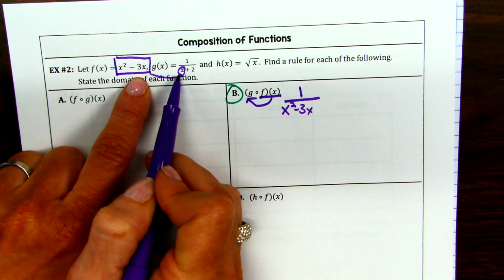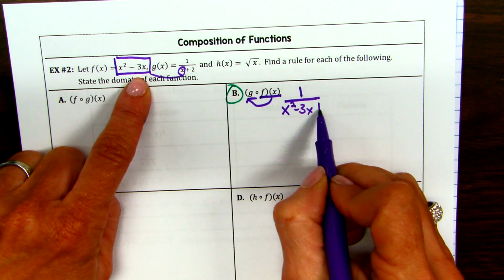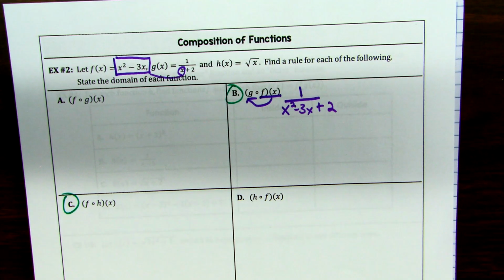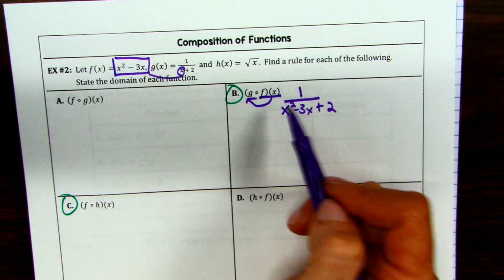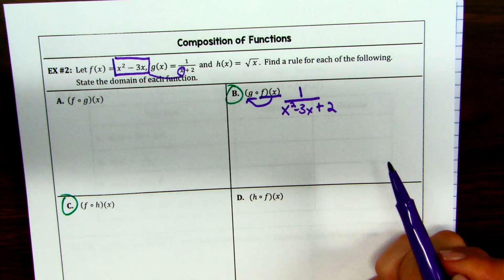So x squared minus 3x, and then plus 2. And simplify it. Well, nothing else to simplify. There's no like terms to combine. There's not a fraction to simplify. That is f of x plugged into g of x.